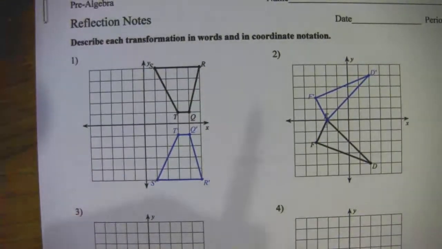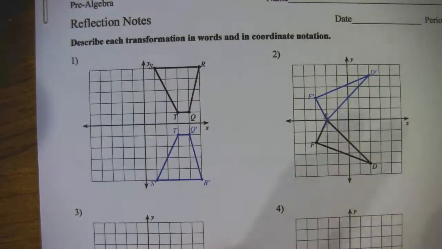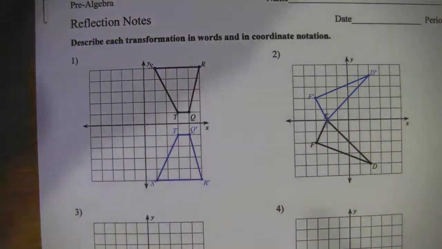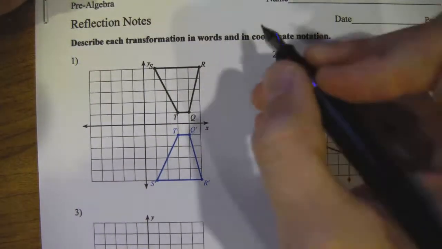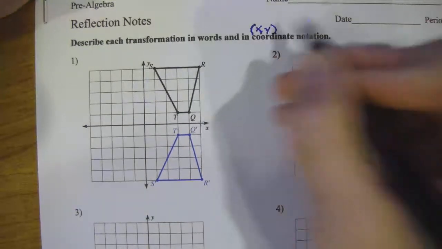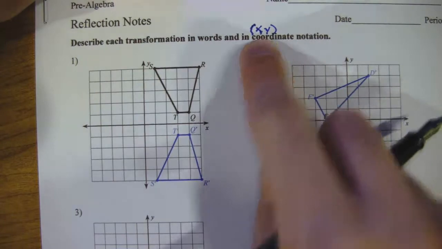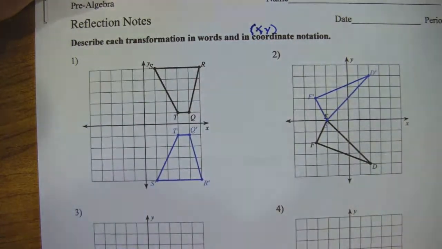Right? So let's look at this first problem here on our notes. The task we're being given is that we need to describe each transformation in words and then again in coordinate notation. So let's do it in words first, and then we can go back and look at the coordinate notation for this. Remember, coordinate notation always starts with x's and y's to represent the original coordinates, say of Q or of R or of S, and we're going to use variables because that could represent any of those points.